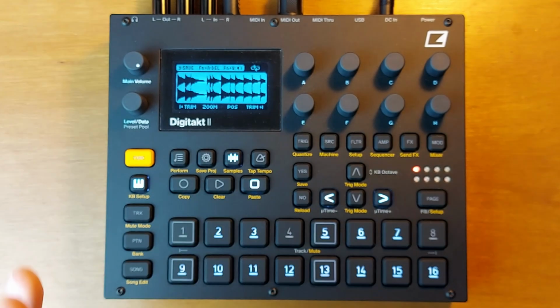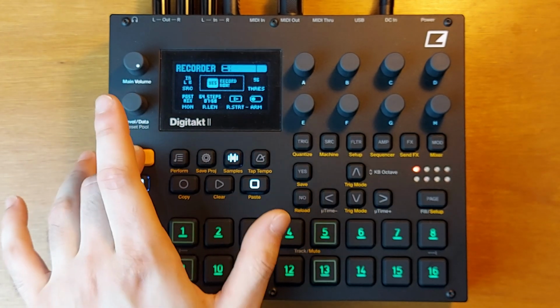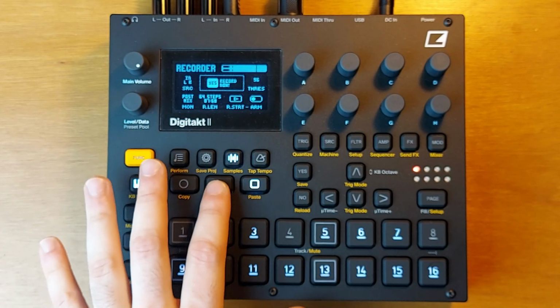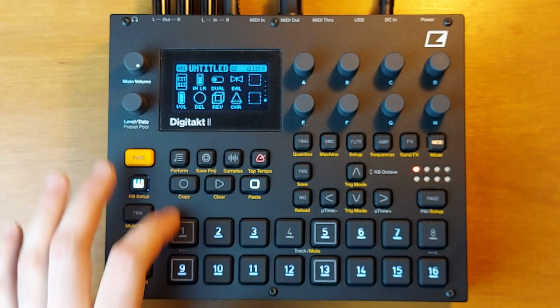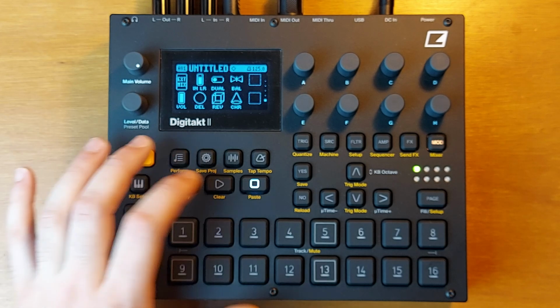Now the sample is still in the buffer until you hold down function and press no. Now the buffer is cleared. Alright, if we exit the sample menu and go to track 9. Oh, I just need to press record to exit recording mode.